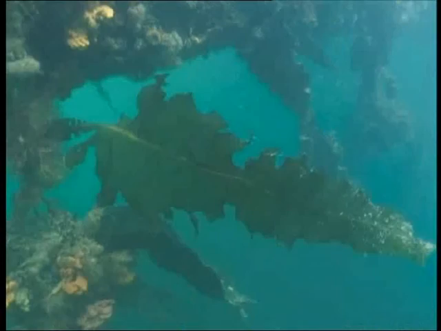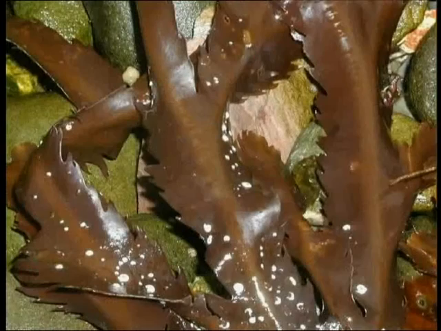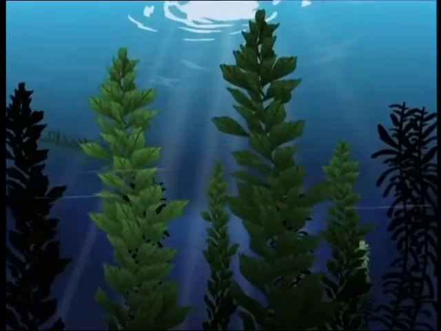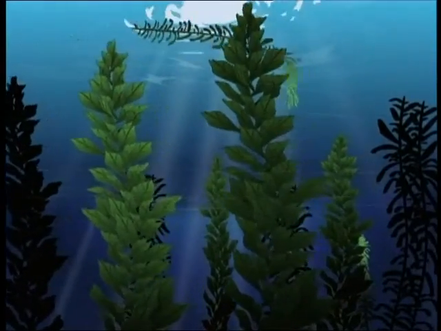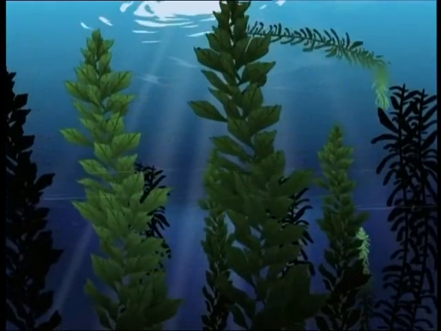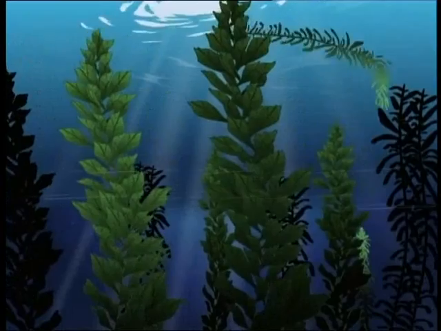Large seaweeds have to face a tough time for their survival. Growing in shallow water, they have to resist the battering of waves and strong currents. They have to stay anchored to stop being swept out to sea. And at the same time, they have to reach toward the surface to trap sunlight.